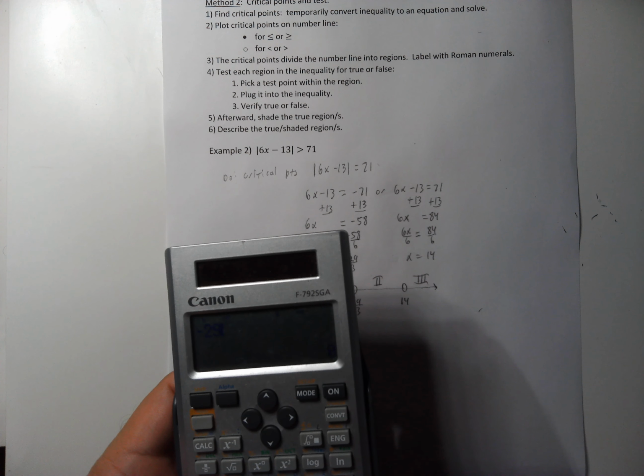That's negative 9 2/3. Or done another way, negative 29, fraction button 3. Well, I don't think it converts quite. Oh, it does, this button. There we go, negative 9 2/3.